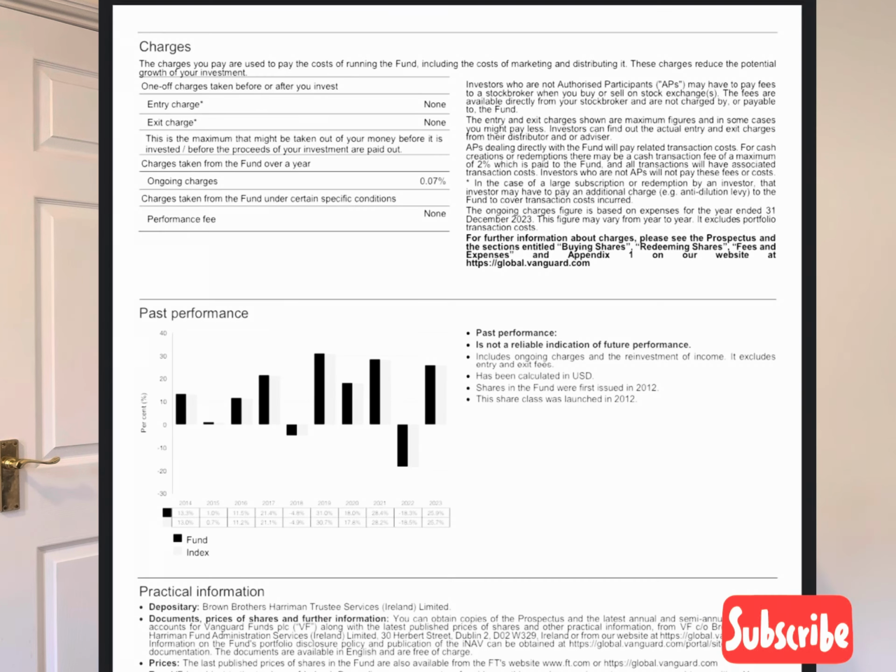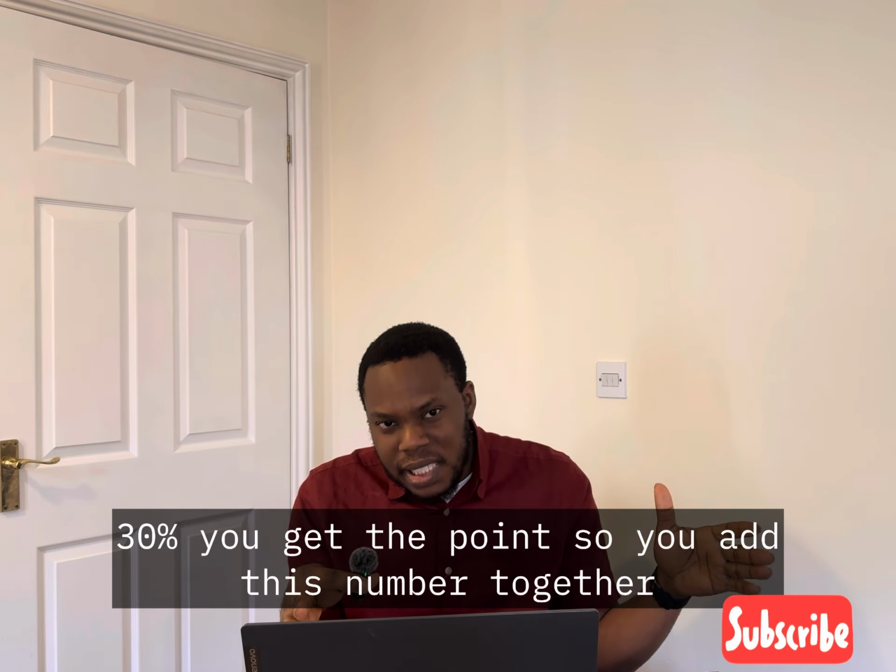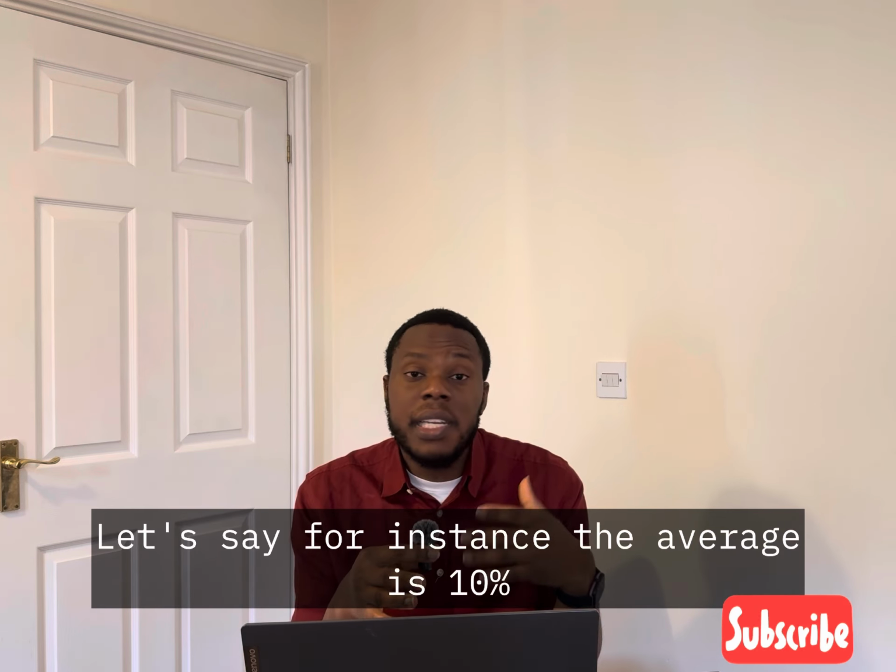Let's say, for instance, you do the calculation yourself so you understand how it works. So let's give a figure. This is not exactly how it is, but I'm just giving you a figure. This is going to help you in your calculation. So let's say you add 10 years of performance in the past 10 years, this is 25. So from 2015 to 25, or from 2014 to 24, it's 10 years. And this investment has been performing, let's say 2014, it performed 10.9%. 2015, it performed 30%. You get the point? So you add these numbers together and you divide by 10. Let's say, for instance, the average is 10%.